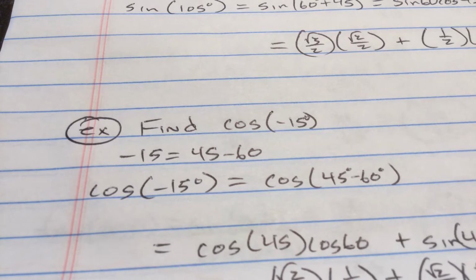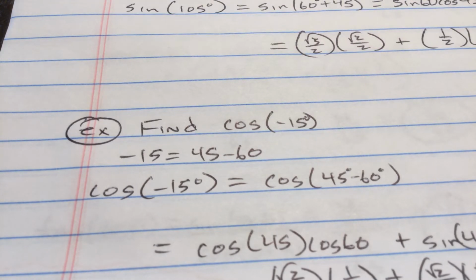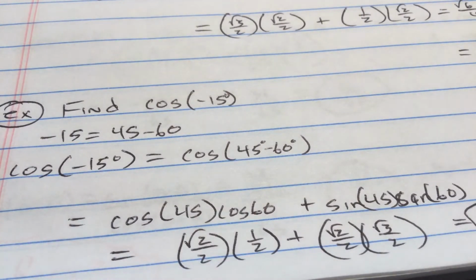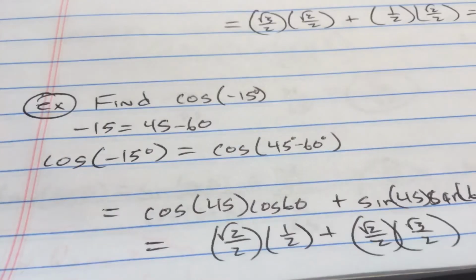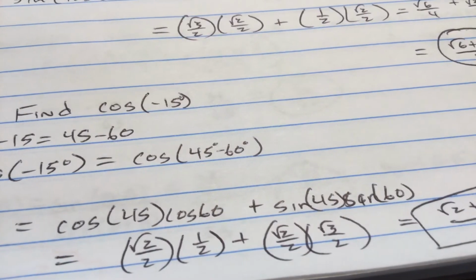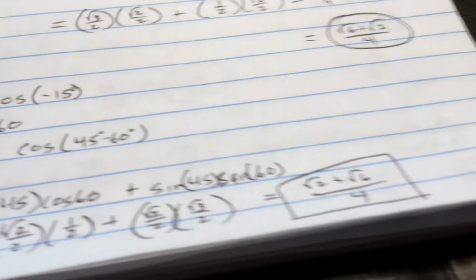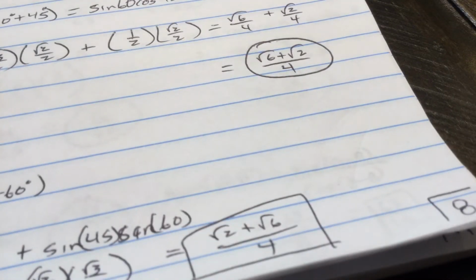Find cosine of negative 15 degrees. Well, negative 15 is 45 minus 60. The order there, 45 minus 60, it is a negative 15. So we have cosine of 45, cosine of 60 plus, it's always opposite there with cosine. You guys found that through the proof last year. Plus sine of 45 times sine of 60. And we get that. That's actually the same answer.